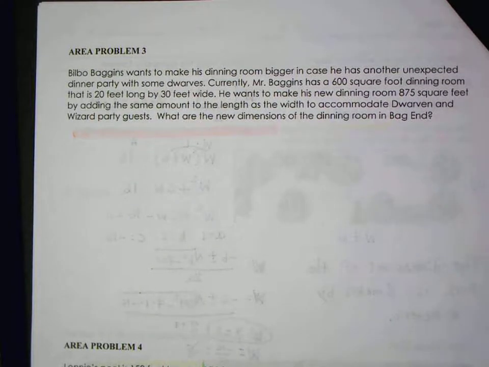Bilbo Baggins wants to make his dining room bigger in case he has another unexpected dinner party with some dwarves. Okay. Currently, Mr. Baggins has a 600 square foot dining room that is 20 foot wide. He wants to make his new dining room 875 square feet by adding the same amount to the length as the width to accommodate dwarven and wizard party guests. What are the new dimensions of the dining room table?